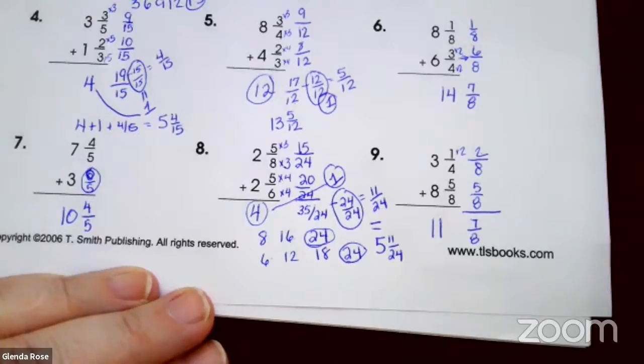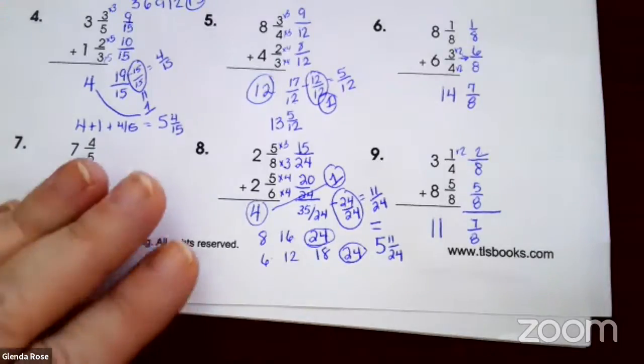So how do you feel? It's not as scary as it looked at first, I hope. I want to do one more set of these and then we'll look at some word problems.